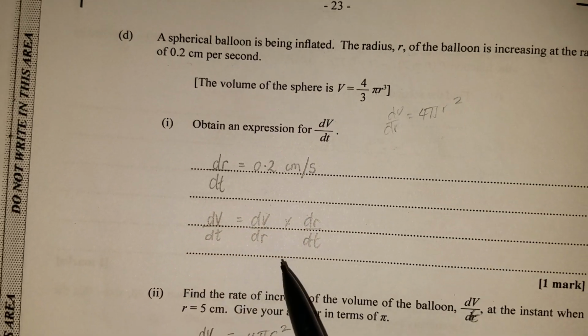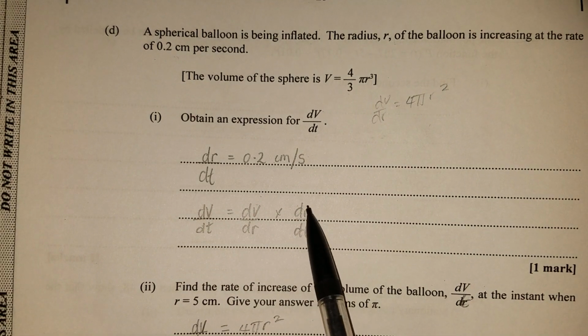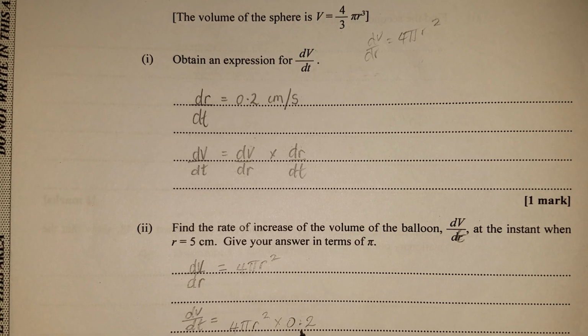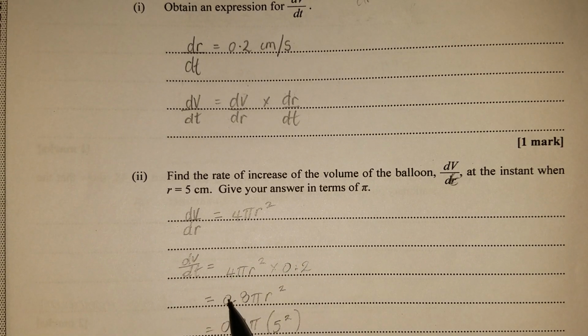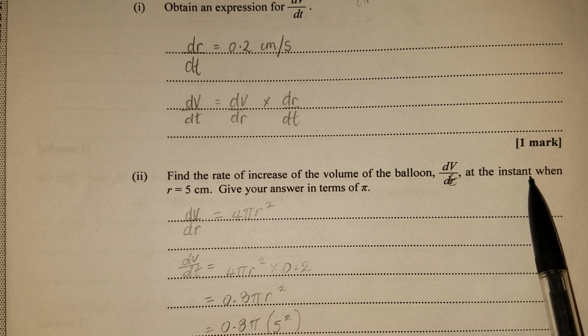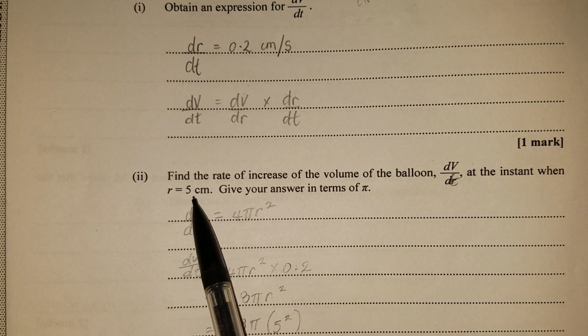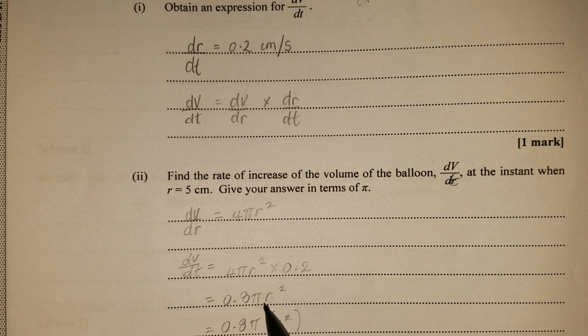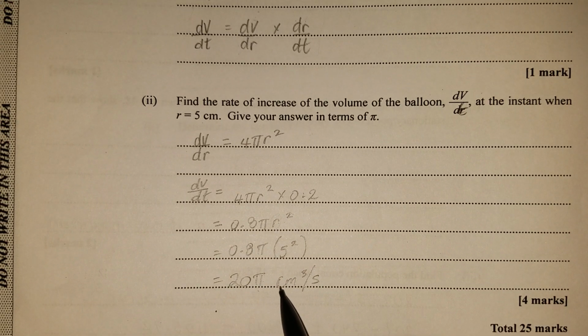So it will get multiplied with the 0.2 as you see here. So 0.2 times 4 is 0.8 pi, and we write back our pi r squared. Since it's asking for the rate at the instant when the radius is 5, we will simply plug 5 in place of the r, making our answer 5 squared 25, and 25 times 0.8 is 20. So our answer is now 20 pi centimeter cubed per second.